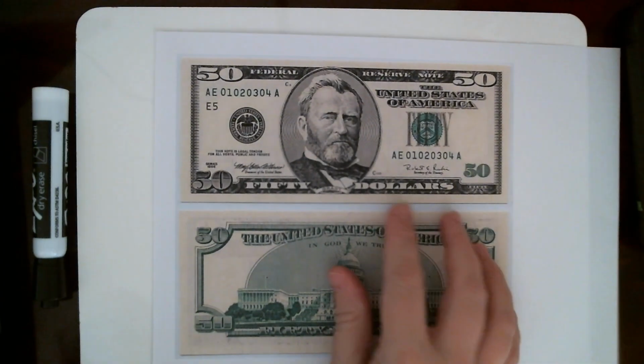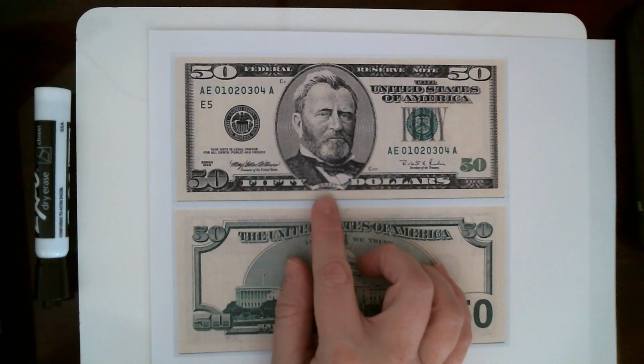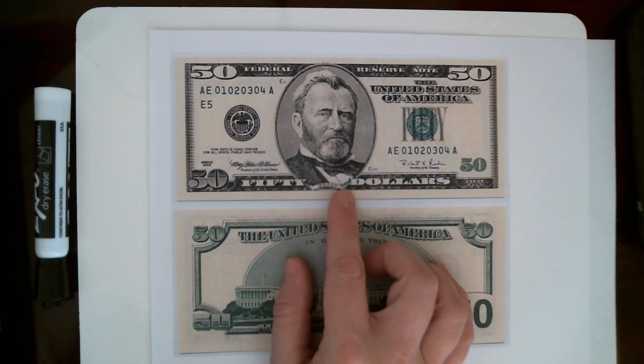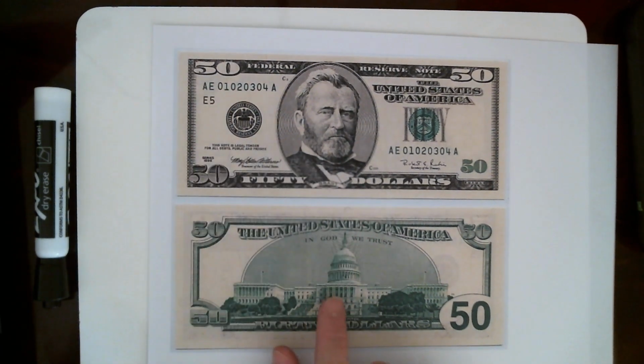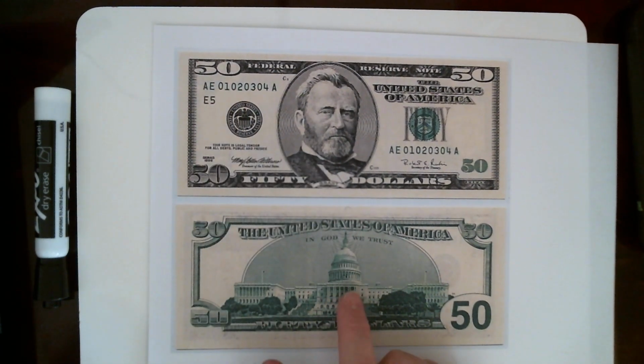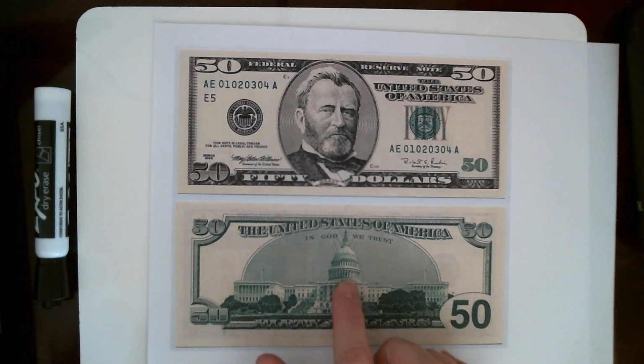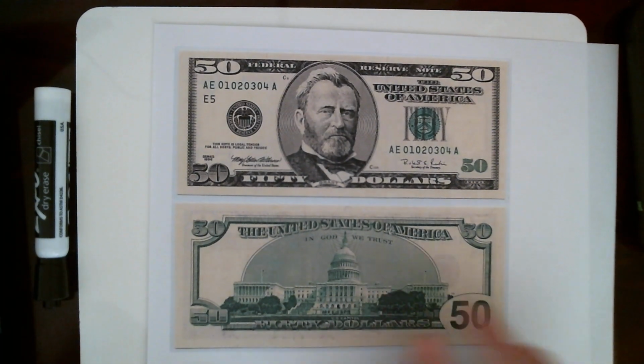Okay. And then I had to make copies of these because our money didn't come with it. We have our $50 bill, and our $50 bill has our 18th president, Ulysses S. Grant, and it's worth $50. And on the back is a picture of our Capitol building. This is where Congress goes to work to make the laws.